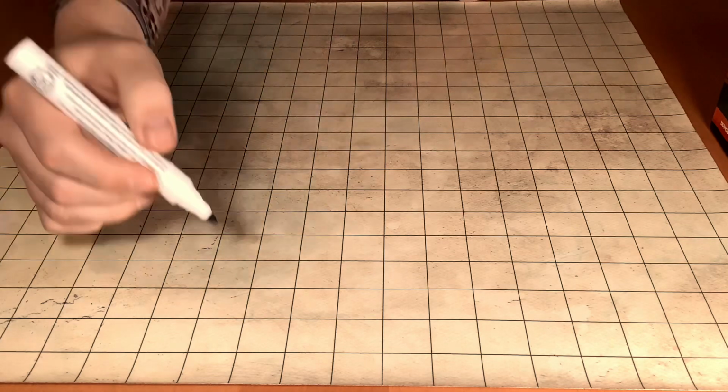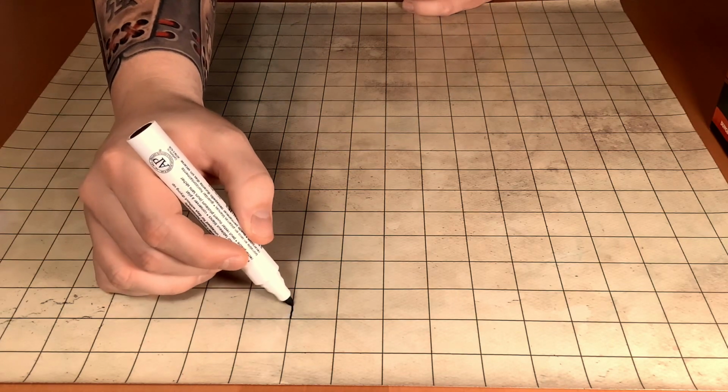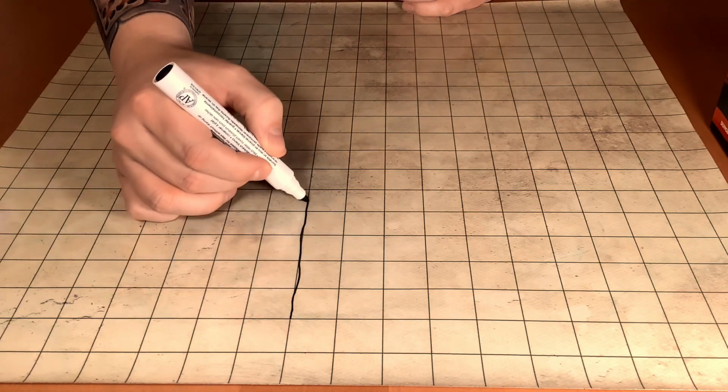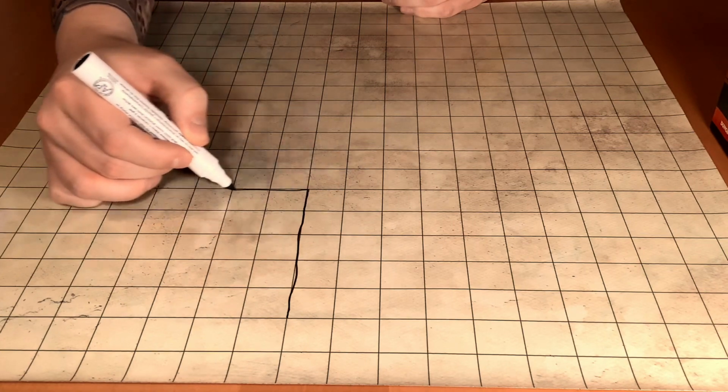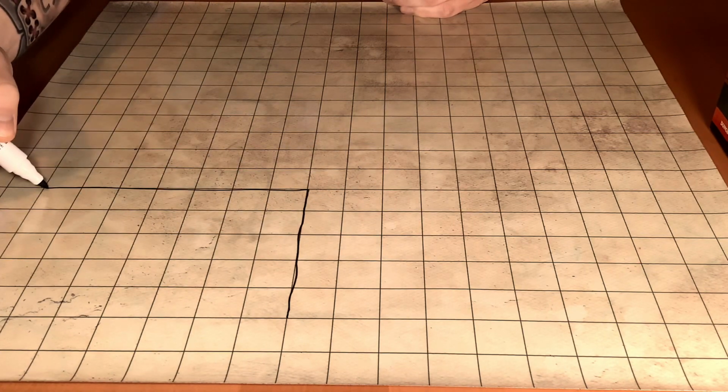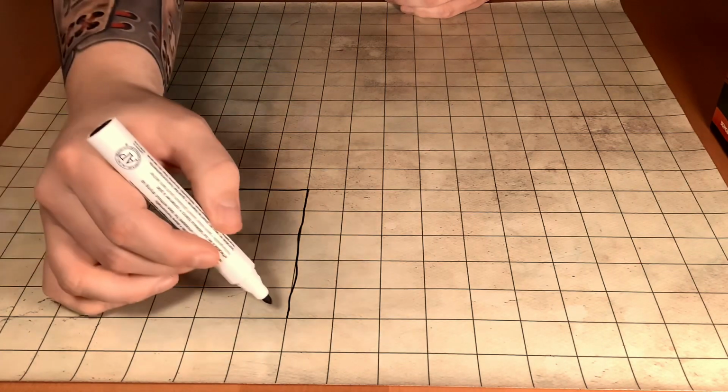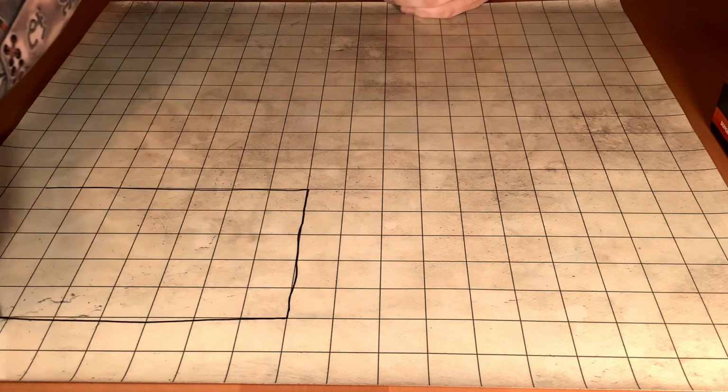Today we draw a map again. This time I thought about a small quarter of a village. So the first thing is I draw some houses. I think a house here, 5 to maybe 7, yeah, that suits.